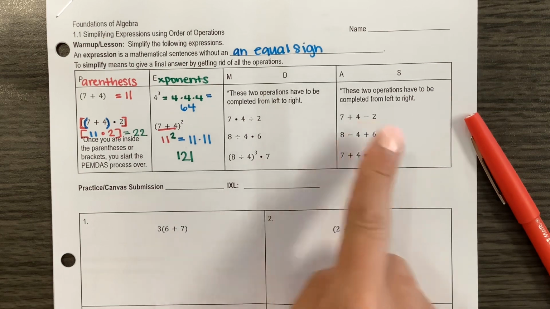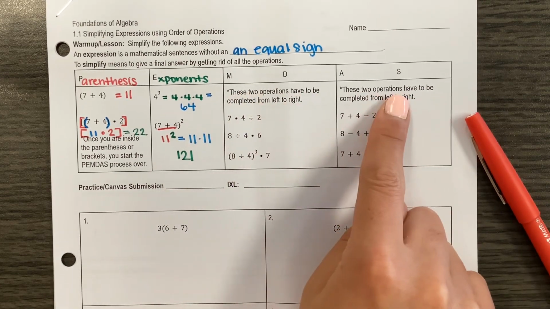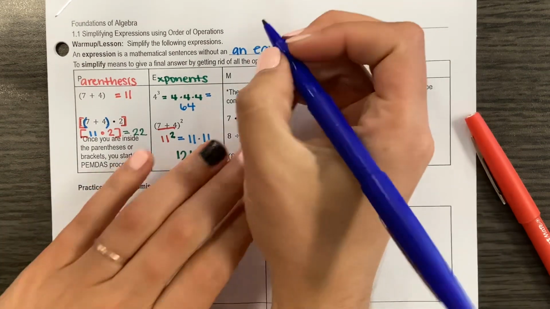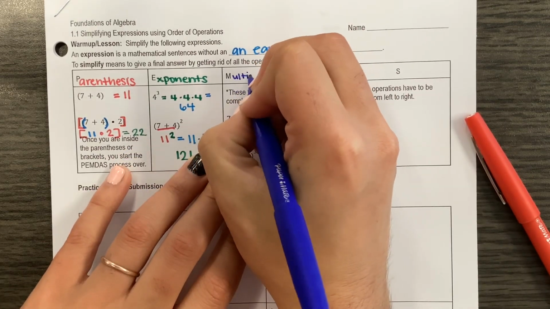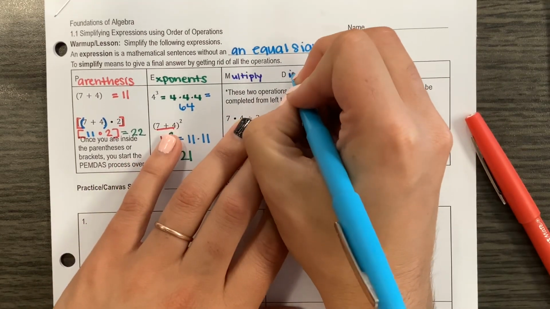Now, these next 2 boxes are a little different, and you can see the asterisk right underneath these. So let's just go ahead and label what our letters actually mean. My M is multiply, and my D is divide.